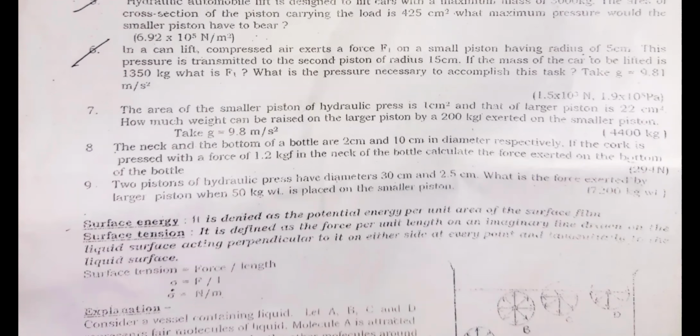This pressure is transmitted onto the second piston of radius 15 centimeter. If the mass of the car to be lifted is 1350 kg, what is F1? What is the pressure needed to accomplish this task? Now they have mentioned specifically to take gravity as 9.8.